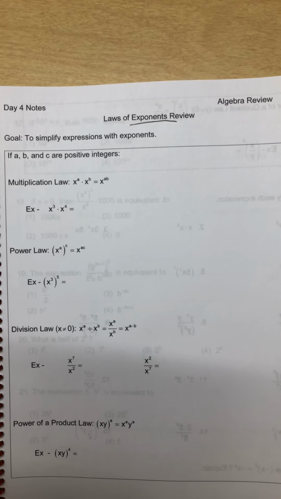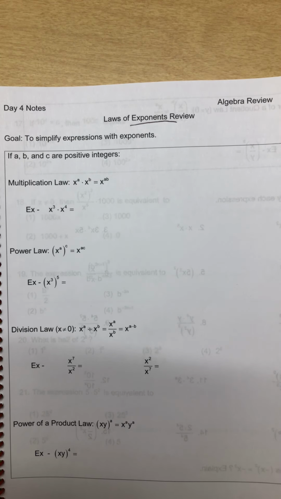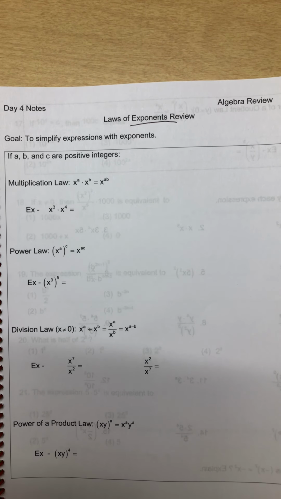Okay, Algebra 2, Day 4 notes. This is the review chapter. Day 4, again, it's kind of all over the place. This is all about exponents and exponent rules. All right, the first page is, in general, all the rules. We'll do some examples on the next couple pages.